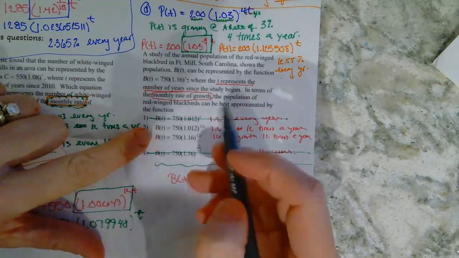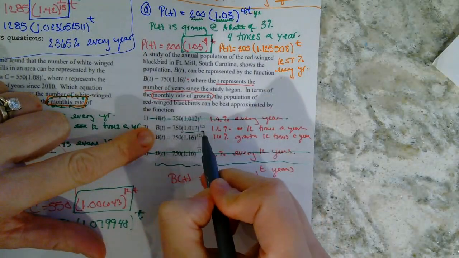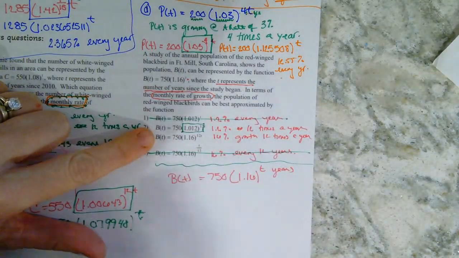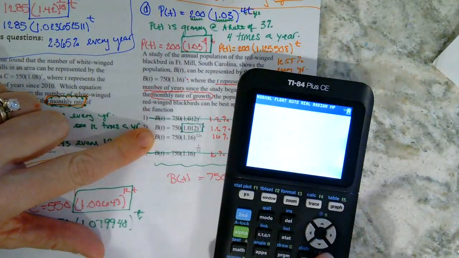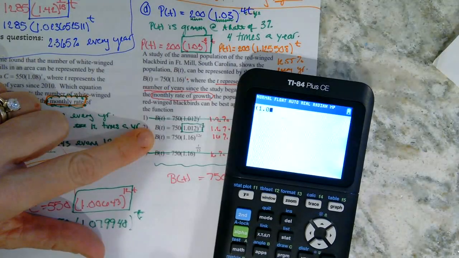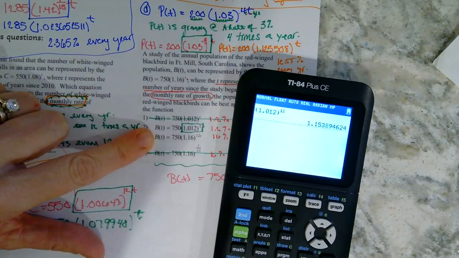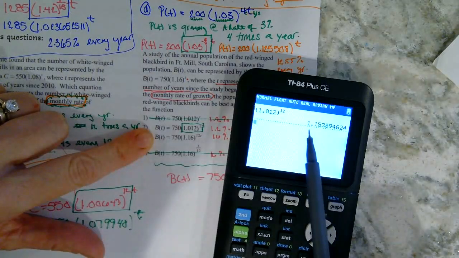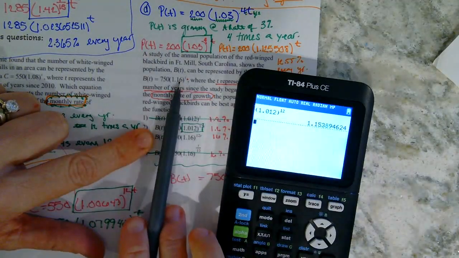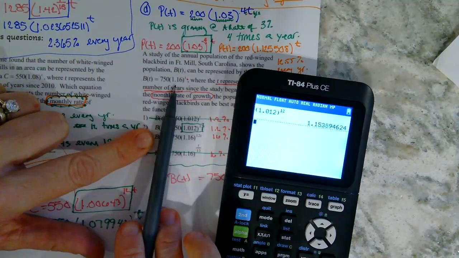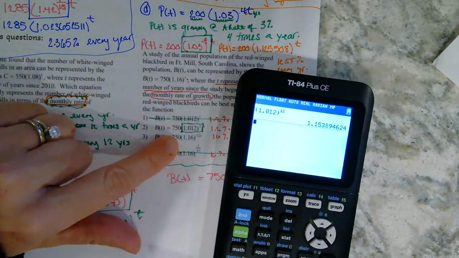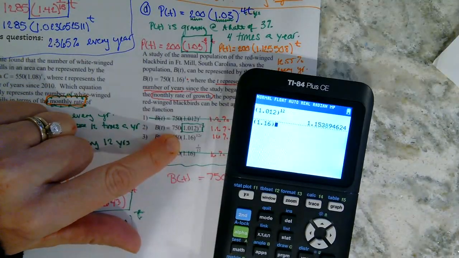So here's what I'm going to do with choice B. I am going to type this rate in and make it an annual. So I'm going to go 1.012, so do the same thing, and we're going to raise that to the 12th power. And when I do that, I get 1.1538. Oh, that's pretty darn close to what it says the rate should be. Now I'm going to take choice 3, 1.16, and raise that to the 12th.